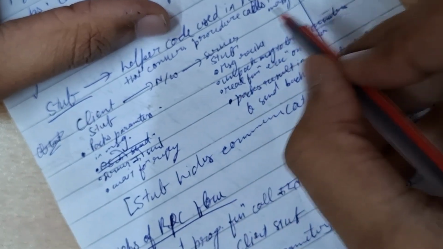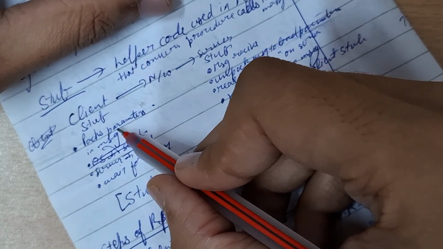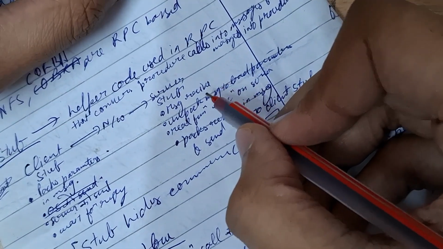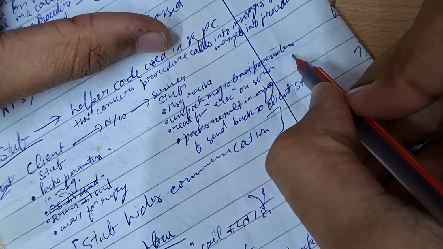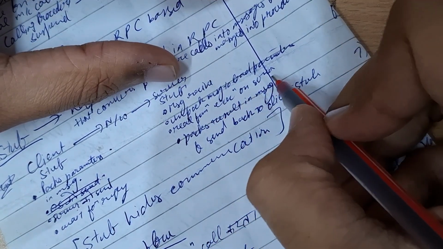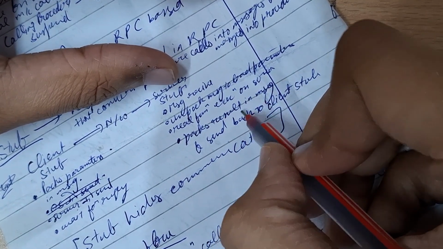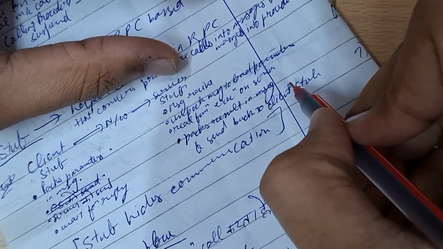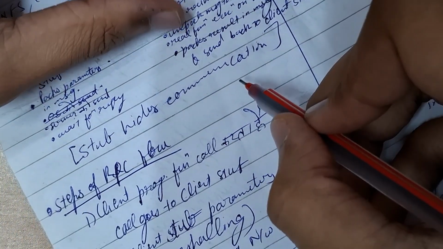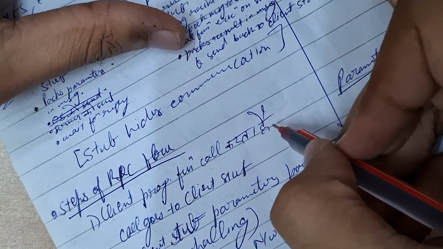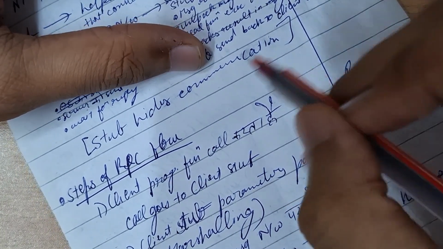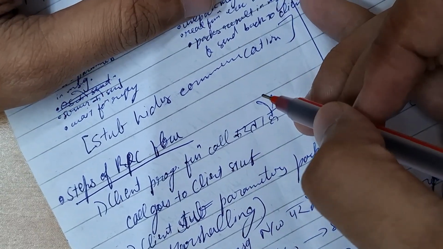The server receives the message and unpacks it to load the parameters, then the real function executes on the server, and the result is again packed in a message and sent back to the client stub. So the stub hides the communication, that is, the user can't know that all of this is happening behind the scene on the server side.